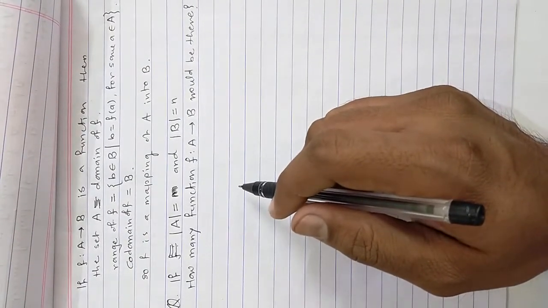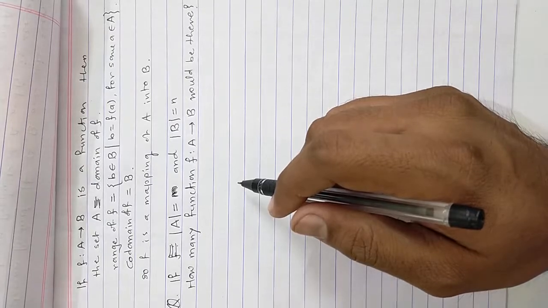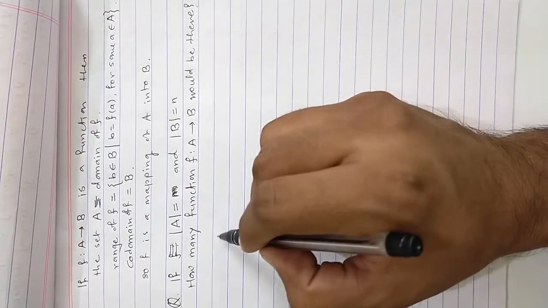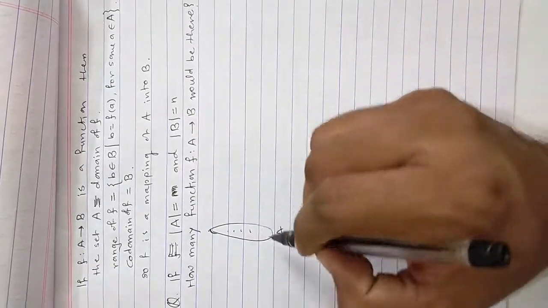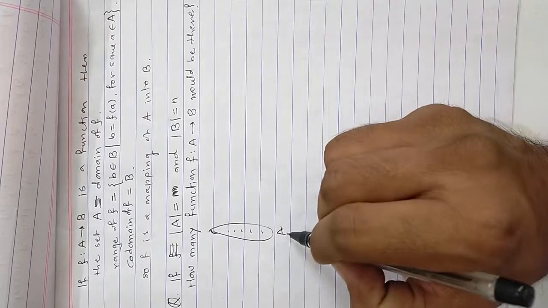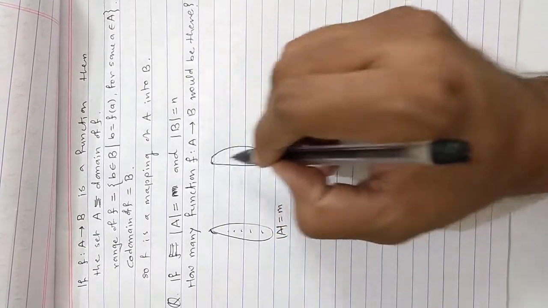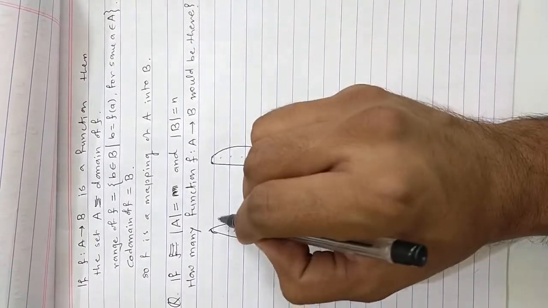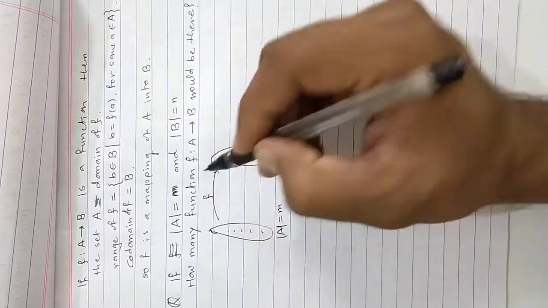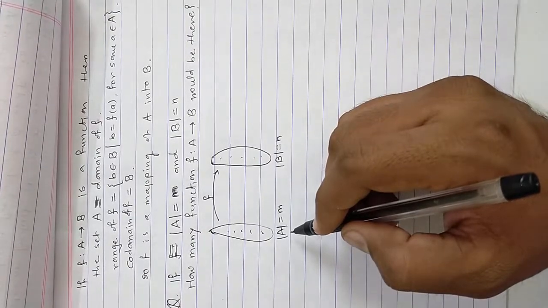You can answer the question if you understand the definition of function clearly. So I have set A with m elements, and set B with n elements. And if f is a function from set A to set B, how many functions would there be?